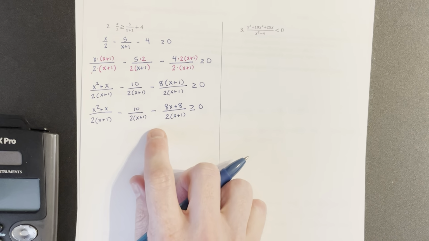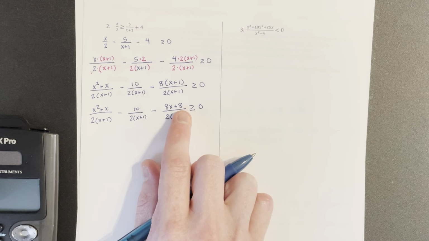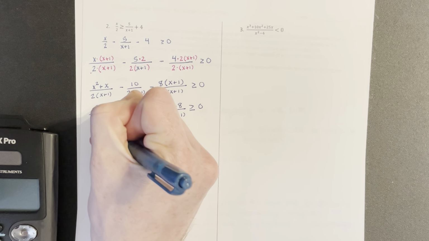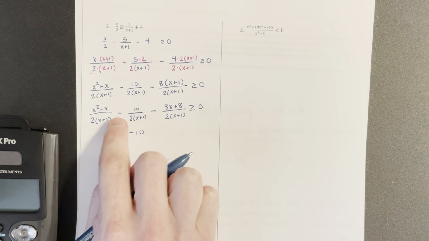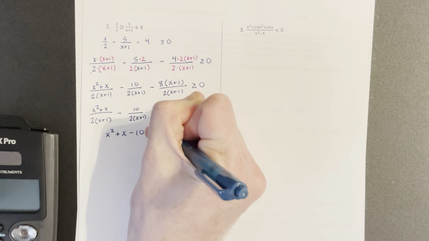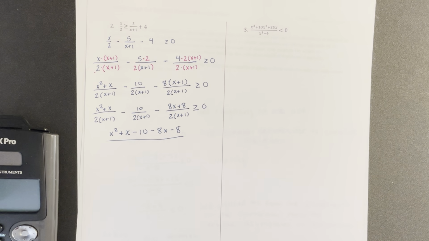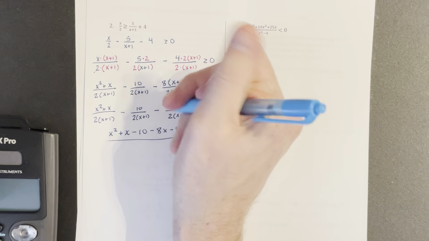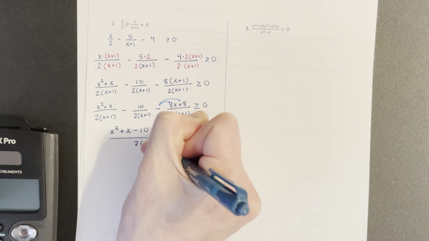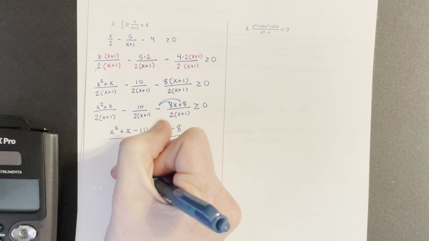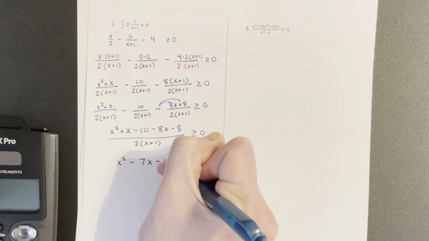And this is where I see students make mistakes, because we are subtracting that whole fraction. So you're going to be subtracting 8x and the 8. So you need to make sure that you're distributing your subtraction. So I'm just going to combine all of this together on top. x squared plus x minus 10 minus 8x and minus an 8. So that whole thing is going to be subtracted. All right, over 2 times x plus 1. If I simplify it, I get down to x squared minus 7x minus 18.